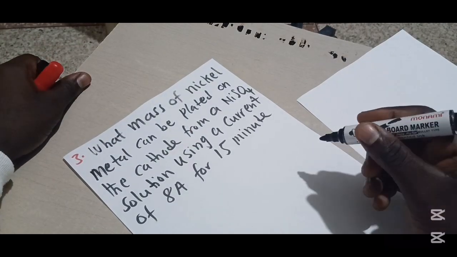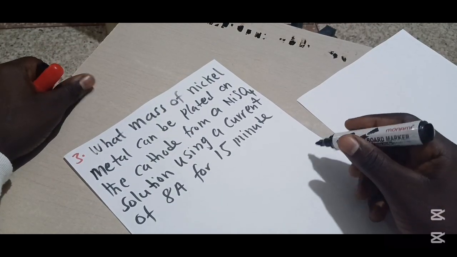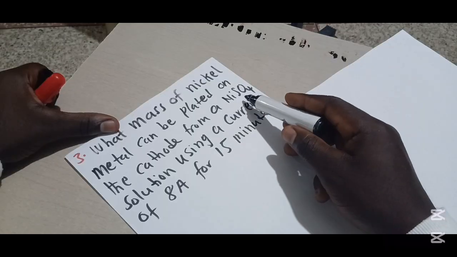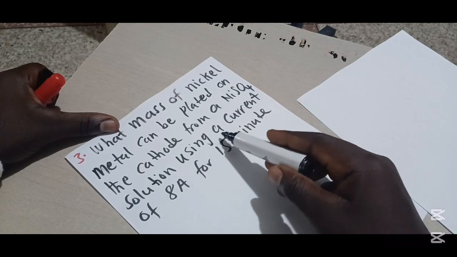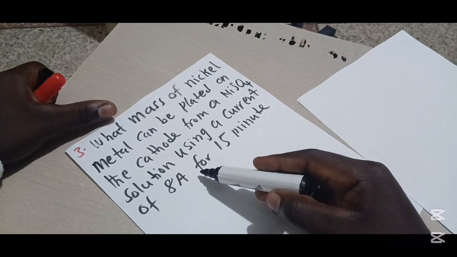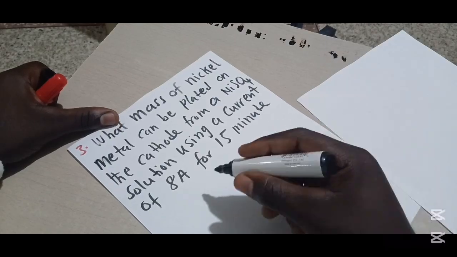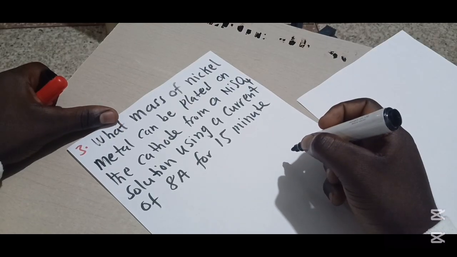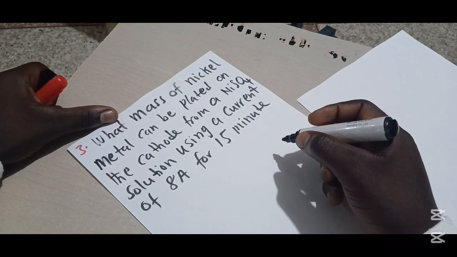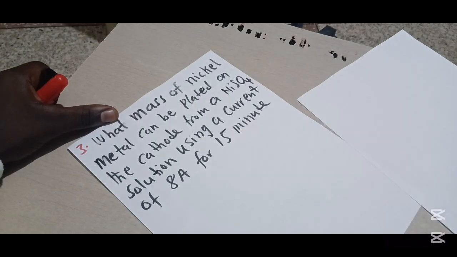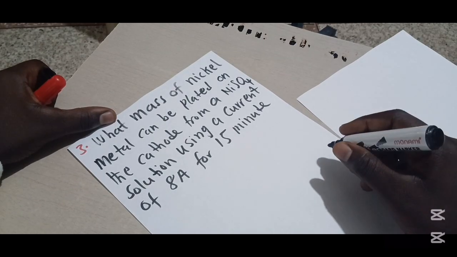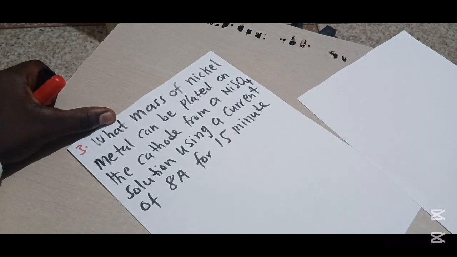What mass of nickel metal can be plated on the cathode from a nickel sulfate solution using a current of 8 ampere for 15 minutes? Now we are looking for the mass of nickel that can be plated on the cathode.